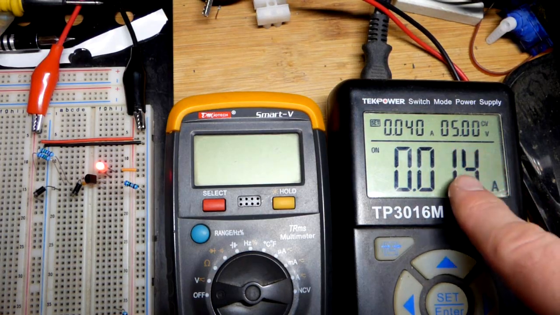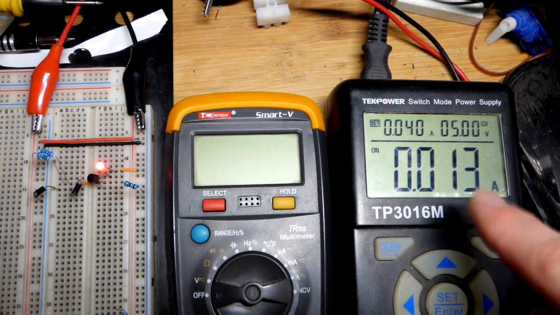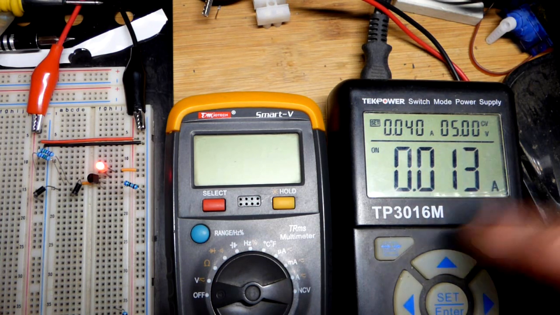And so now, of course, the point of this video, the current may have changed a little bit from touching components, as you can see there. So we're probably actually like 14 milliamps according to this.